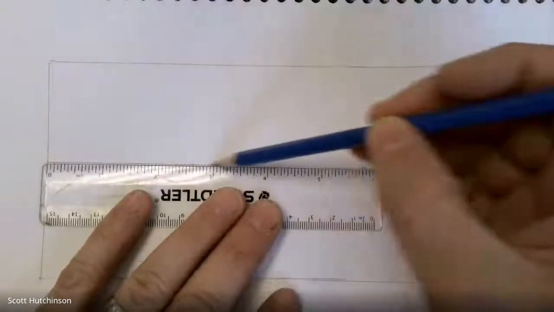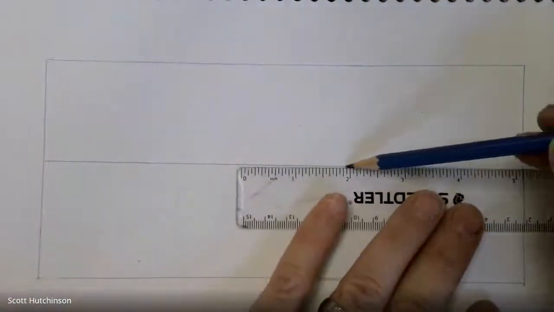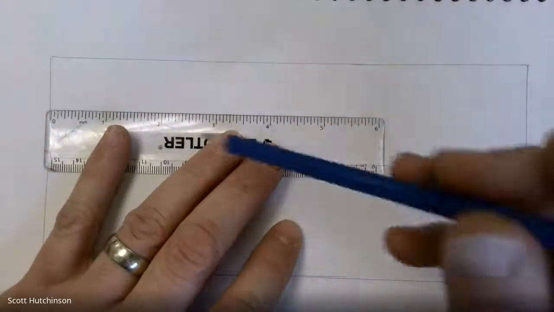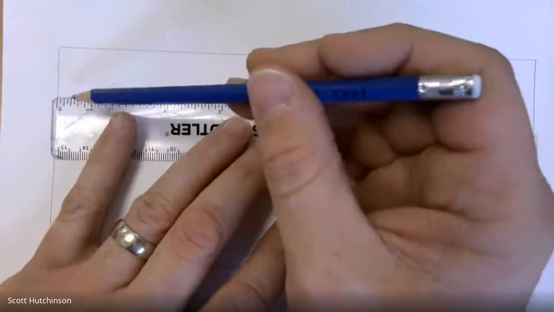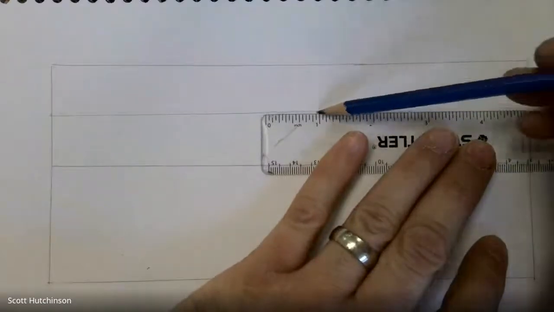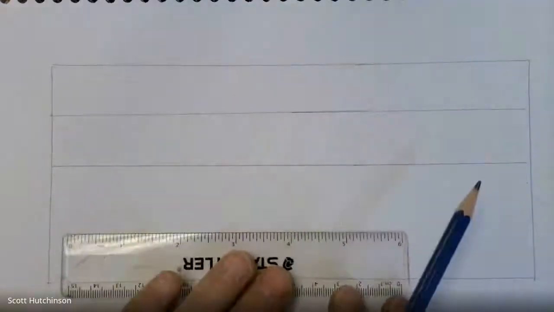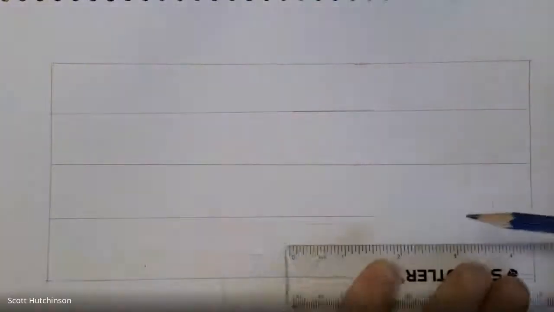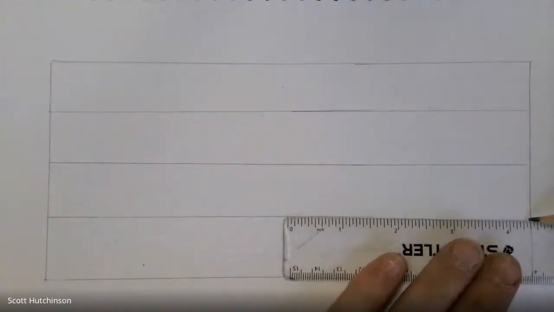You don't have to be exact. And then each half in half, giving us 4 rows. Yeah, they're not exact, but it'll work.